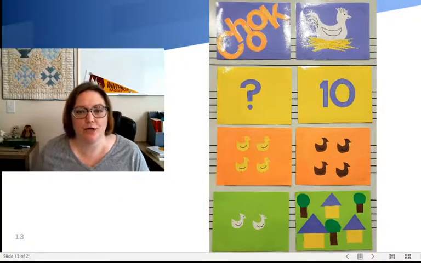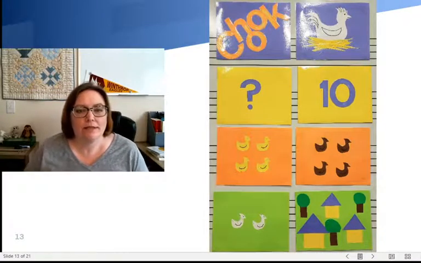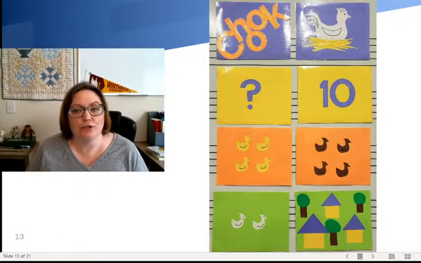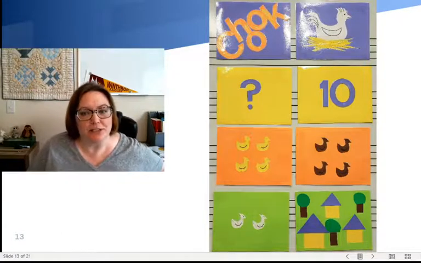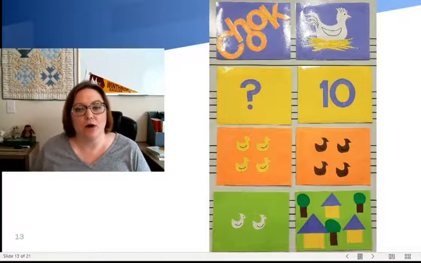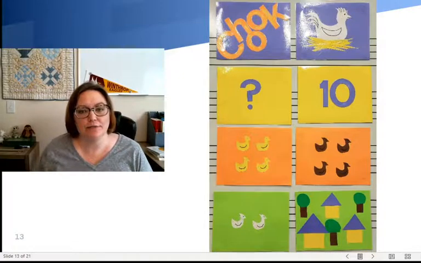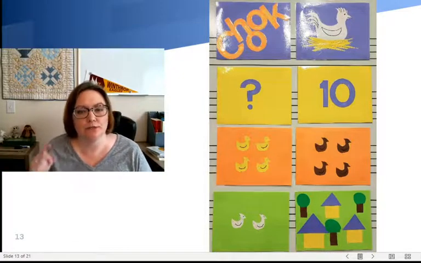Okay, so for example, today in class we're going to learn a song called Chook Chook, and it's about some chickens on a farm. Listen to the whole song as I sing it and see if you can figure out how the pictures go with the words. Listen to me.